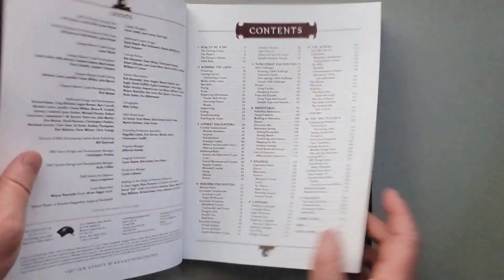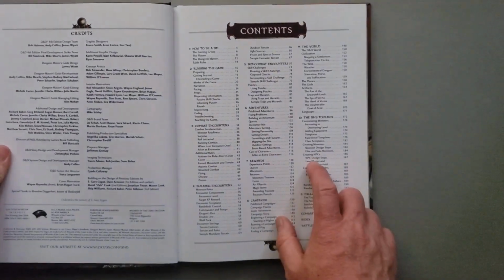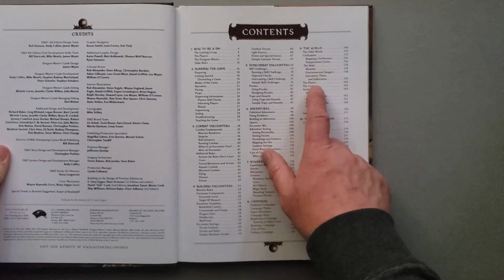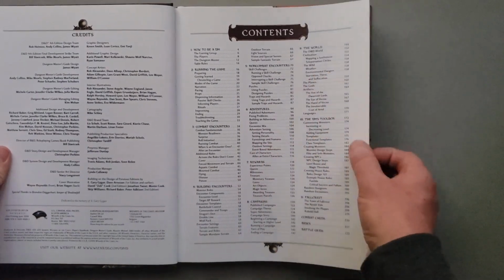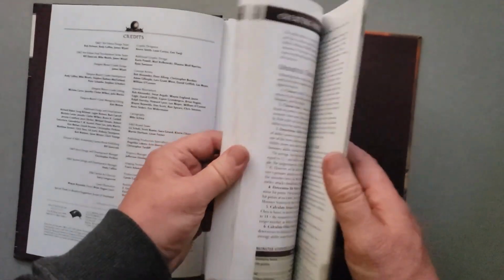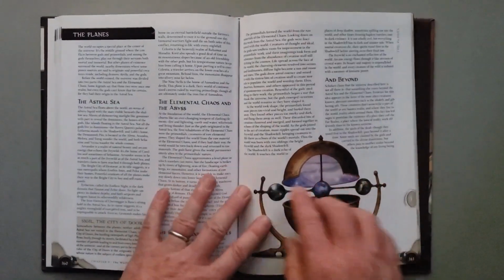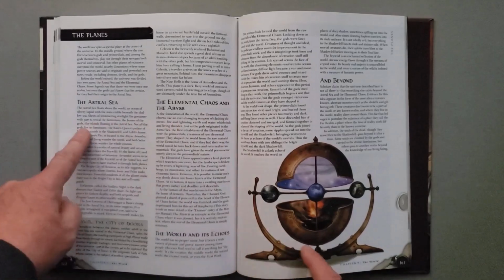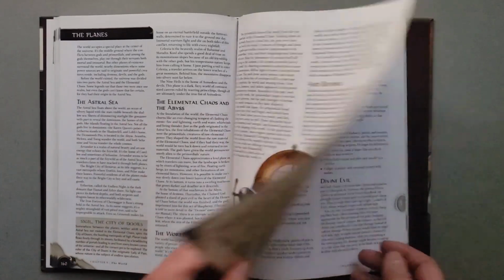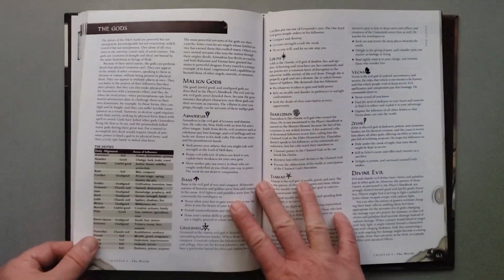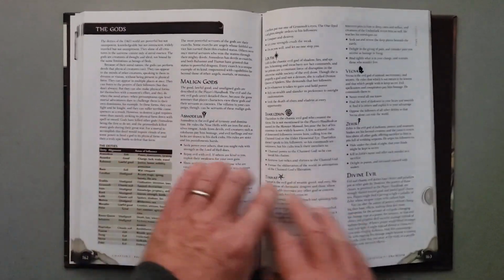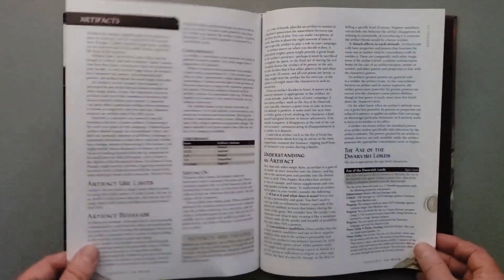In this particular one, this is probably the biggest change since the introduction of the game. When you get into the planes, which comes at the end of the book, they start talking about a new cosmology here. You have the Elemental Chaos and the Abyss and the Astral Sea. It's not the Great Wheel. So it's completely changed. That was a big change for 4th edition.